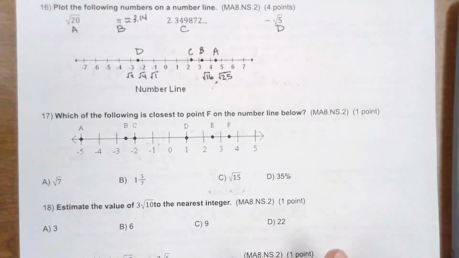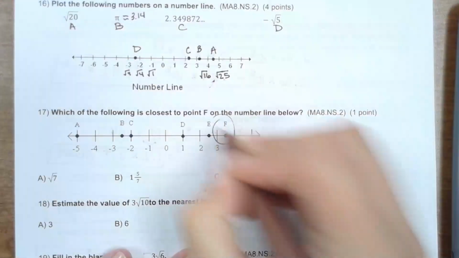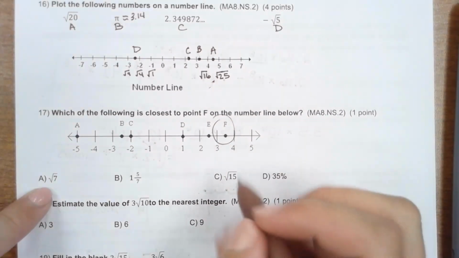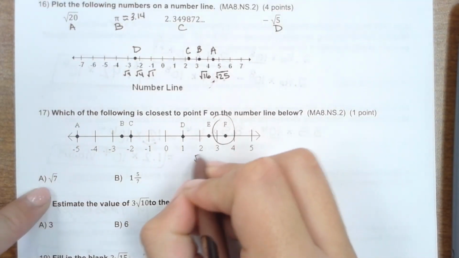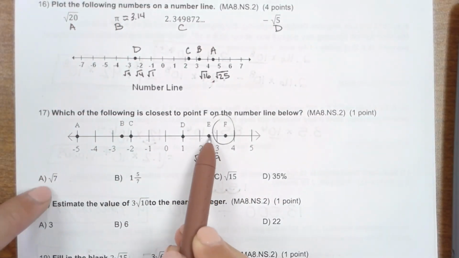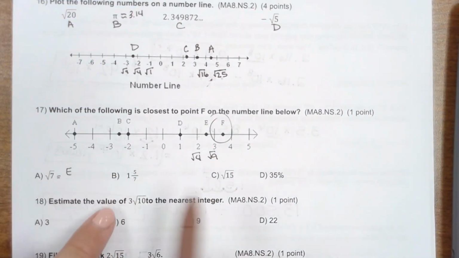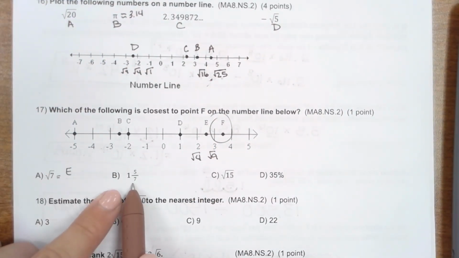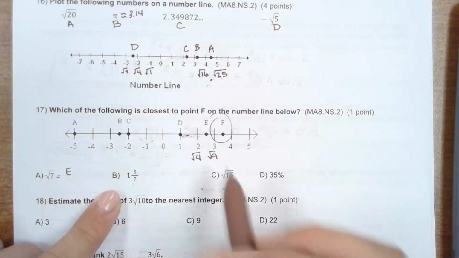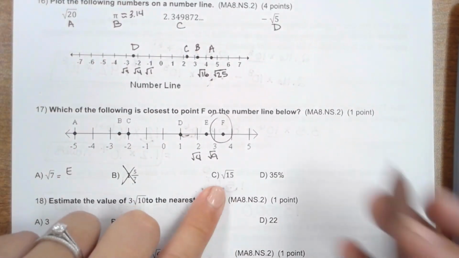Next one is another number line, so we are trying to figure out which of the following is closest to the point F. So if we were to take the square root of 7, square root of 7 would be right in between 2 and 3, so that's represented by the point E. So we'll try to put E here to remember that. 1 and 5/7, that's just a little bit to the right of 1, but not quite to 2, so that is not closer to F than A was, so I'm going to cancel that out.